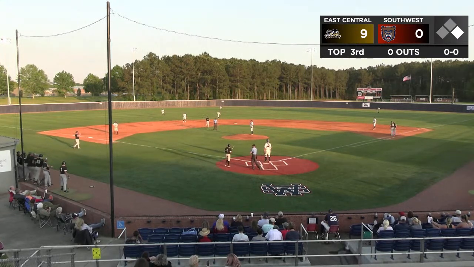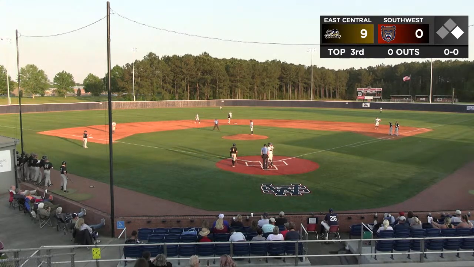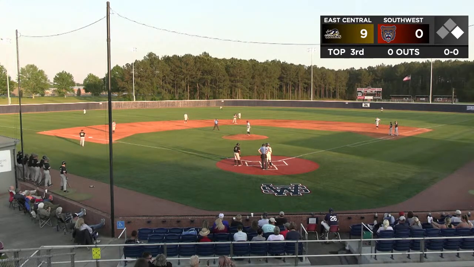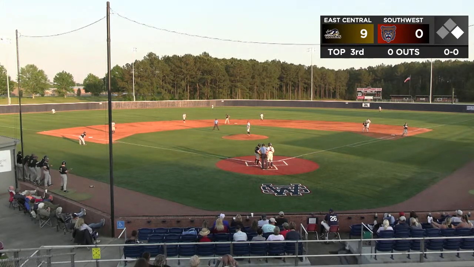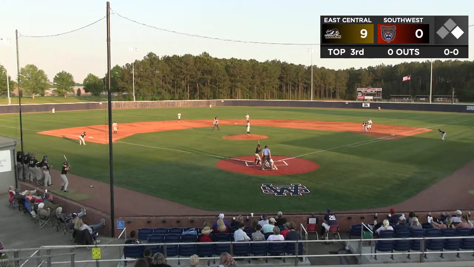As far as soccer goes, they will, of course, be playing again Friday. It's Friday at Gulf Coast. They're not back home until Monday the 26th when Meridian will be here in Summit.